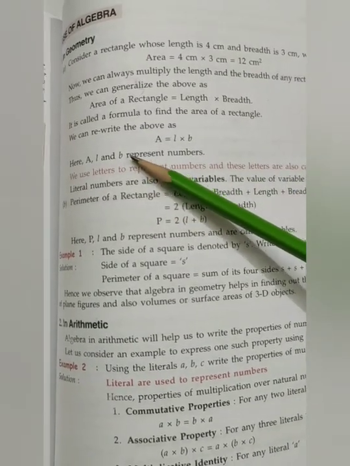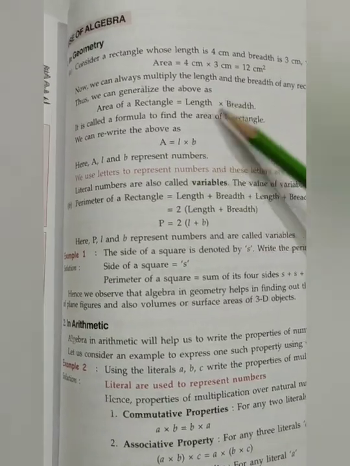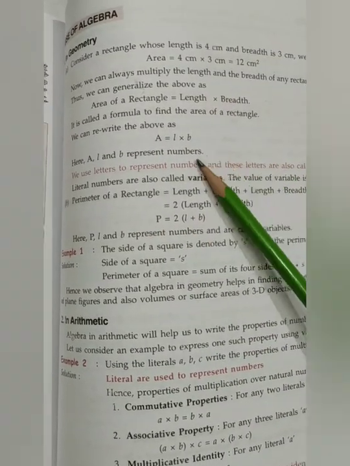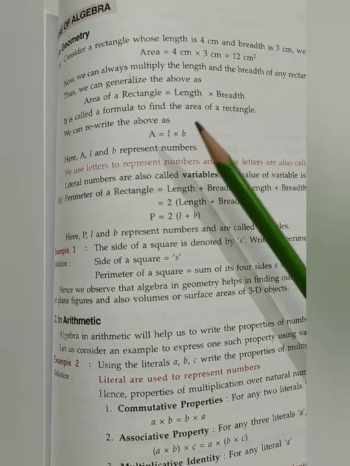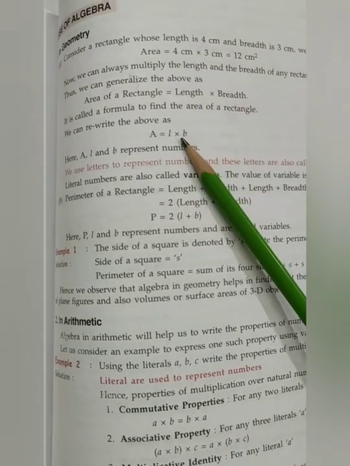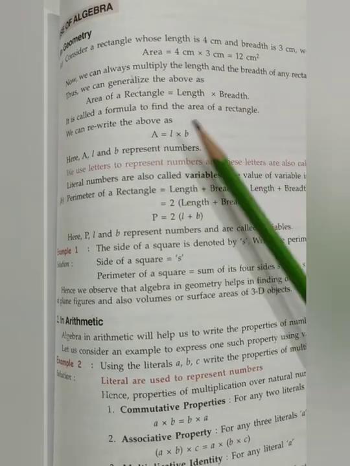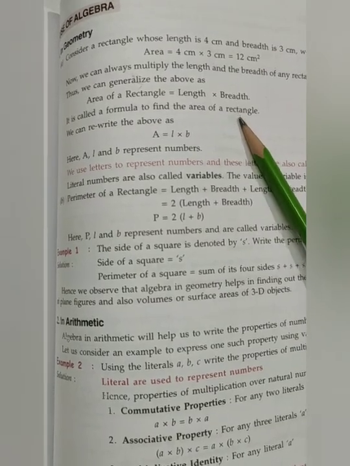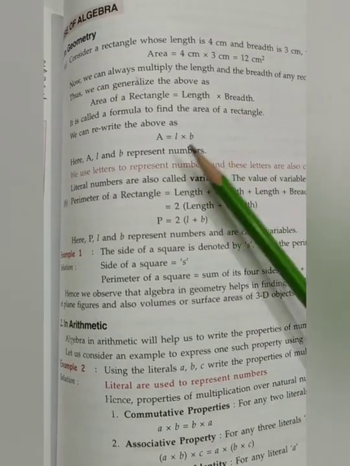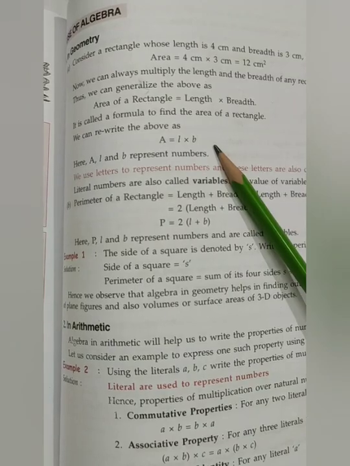Now, we can rewrite the above as A equal to L multiply B. L means length, B means breadth, A means area. Okay? Here A, L, B represent numbers.